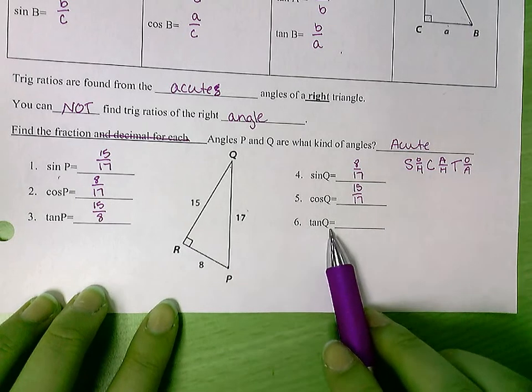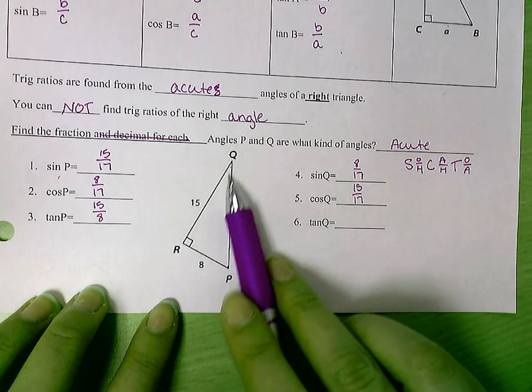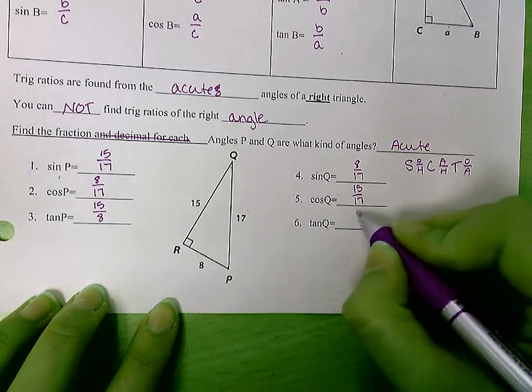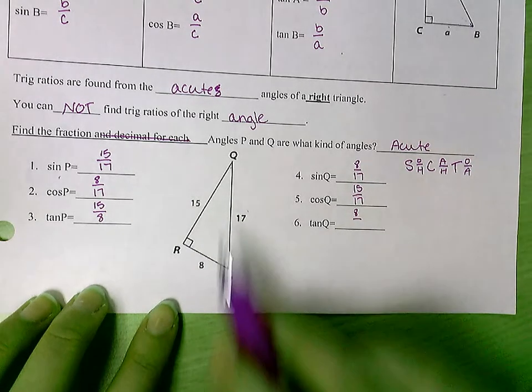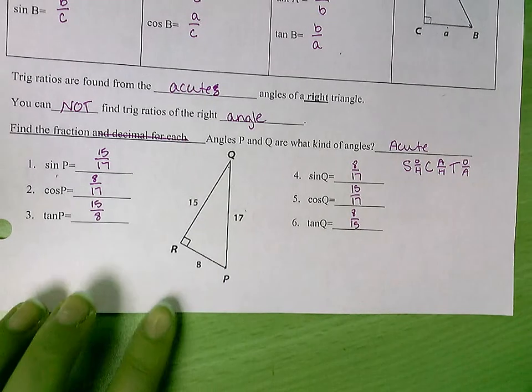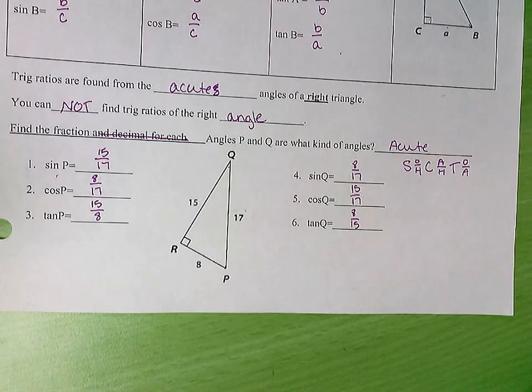And then tangent of Q. Tangent is opposite, so from angle Q, the opposite side is 8, over the adjacent side, 15. Okay, any questions on those?